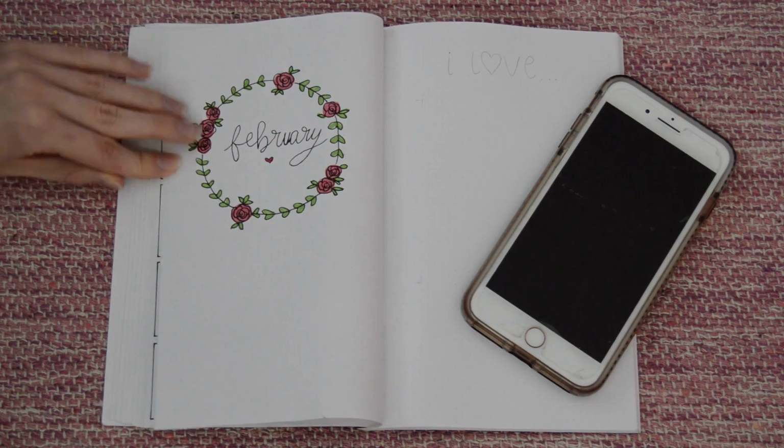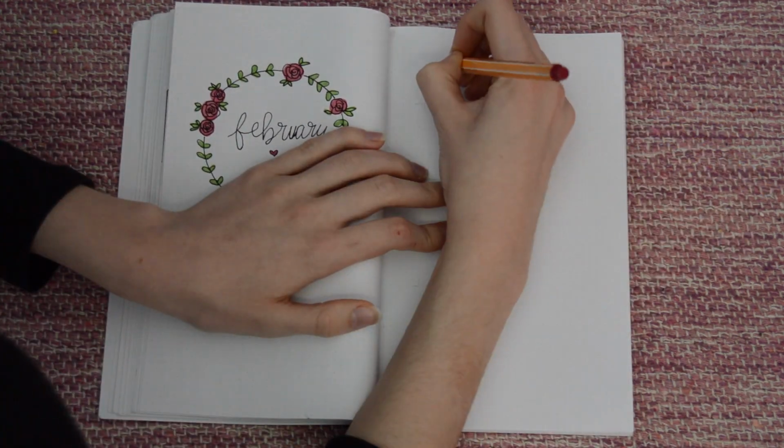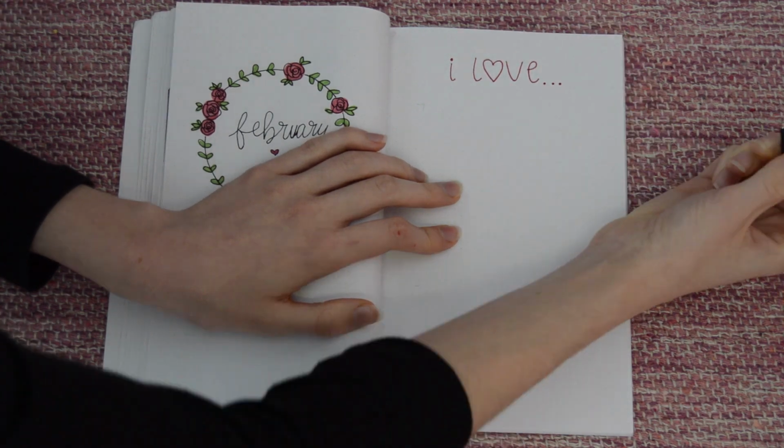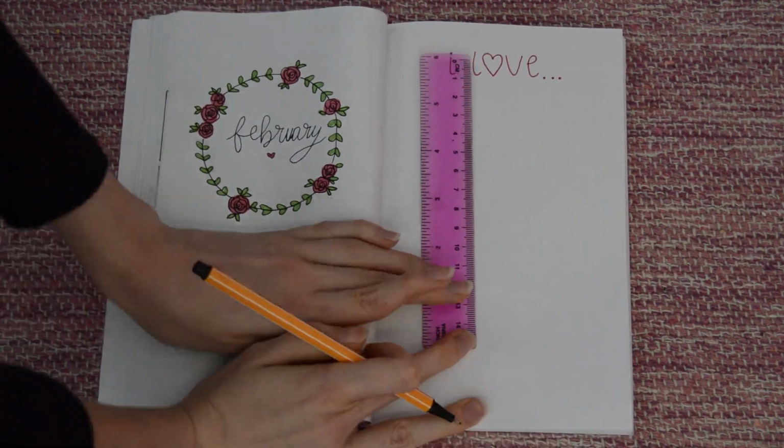And if you're wondering why my phone is on my bullet journal, I was using it as a paperweight. I'm not using a super high quality bullet journal right now, so the book doesn't really lay flat, so I just use my phone sometimes.